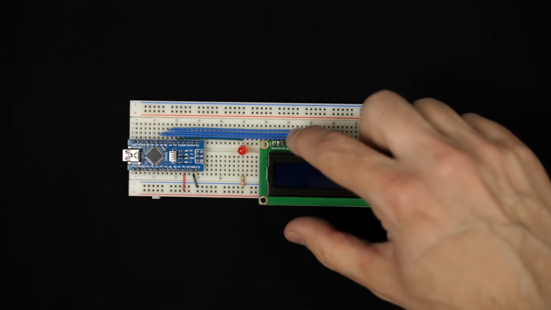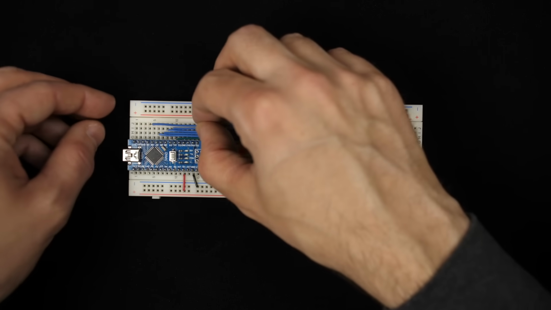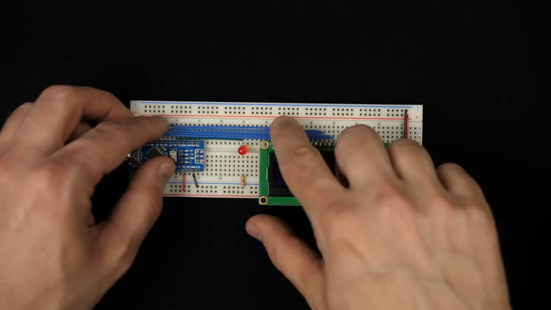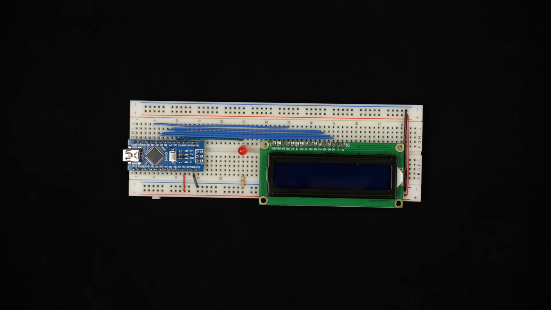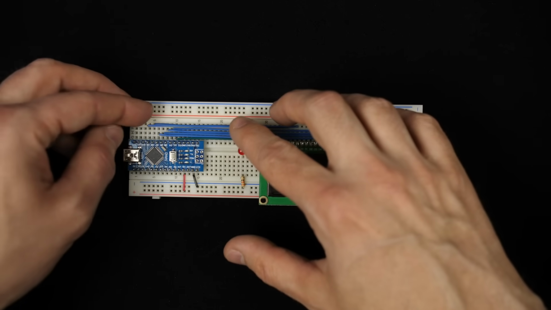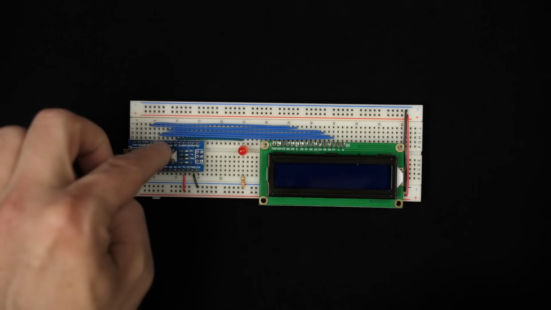Then we also need to hook up this RS pin, which is register select. I'll just hook that up to pin 8 on the Arduino. It doesn't really matter which pins, as long as we're hooking these up to some digital pins. In the code, we'll tell the LCD which pins it's using. And then finally, the enable pin we need to hook up as well. So I'll just hook that up to pin D10 on the Arduino. Those are the only connections we'll need to the Arduino.